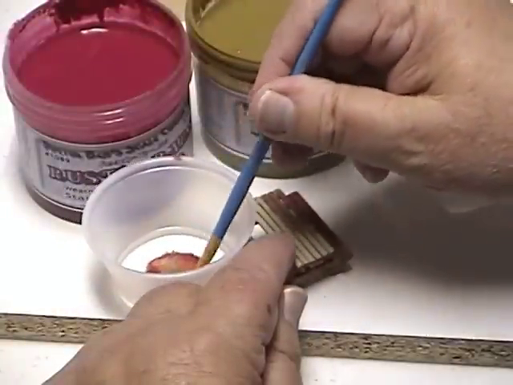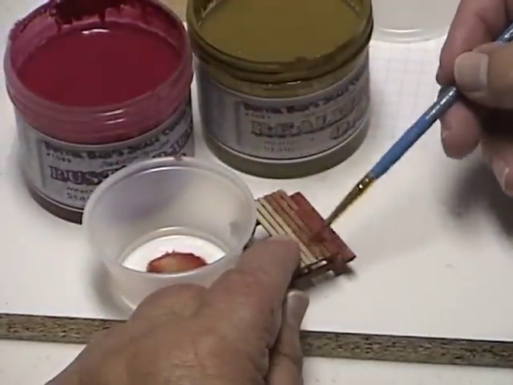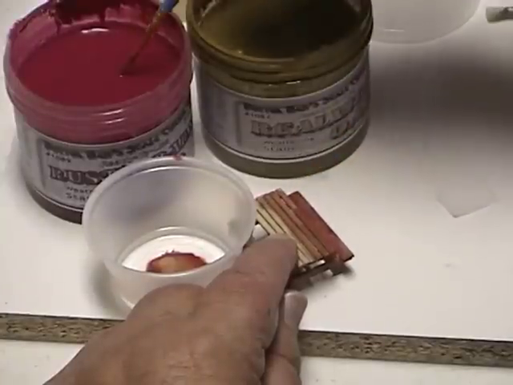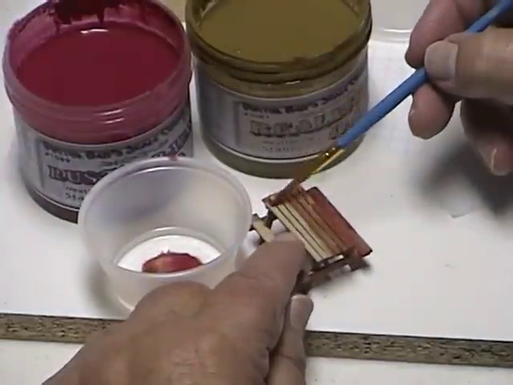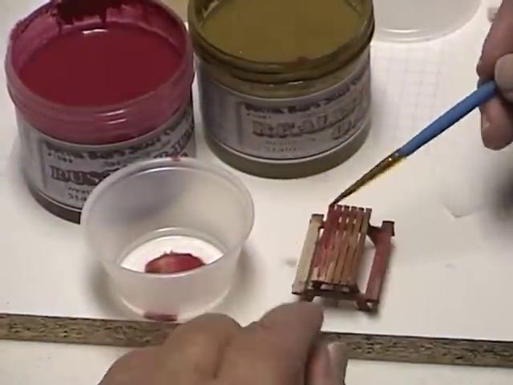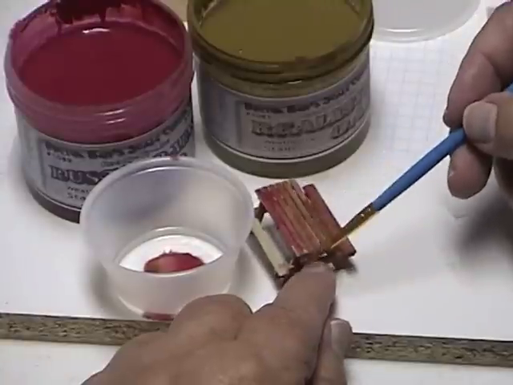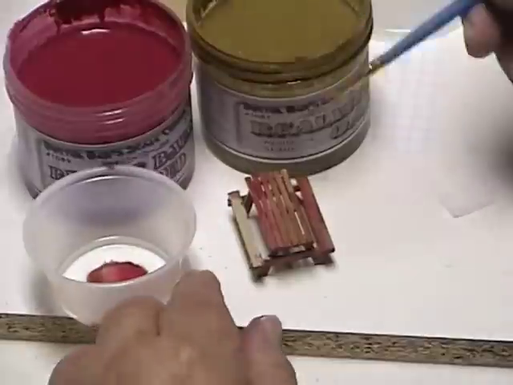A little bit more to make it more of a brown color. Stroke that on like that. Now I'm adding more red to the color. By working back and forth between the two colors, you change the colors of the boards themselves so that they look like they've been out in the weather for a while.